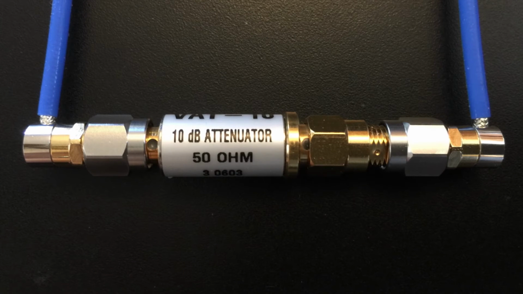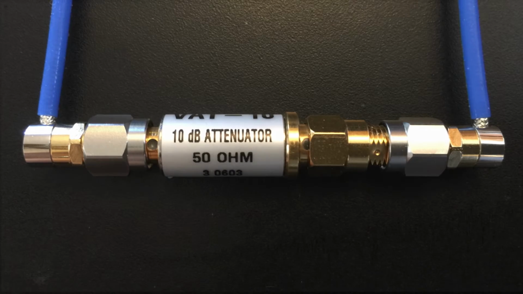As our first measurement, we'll start out with a simple case just to familiarize us with the display and to give us confidence that our calibration was valid. So our device under test is a 50 ohm, 10 decibel attenuator made by Mini Circuits. It is inserted between the 2 ports of the test set, and we start the measurements.